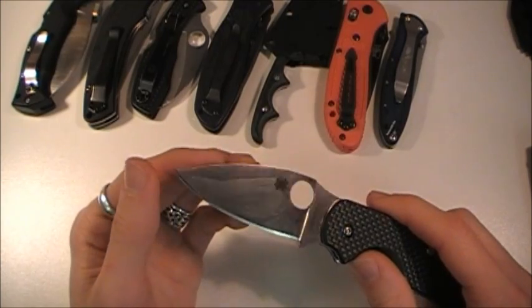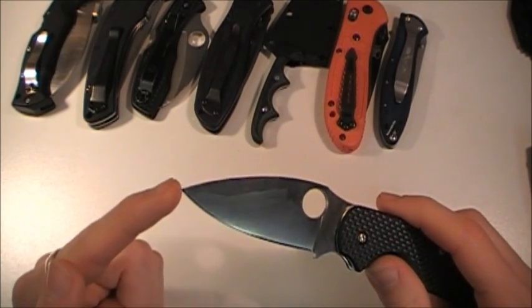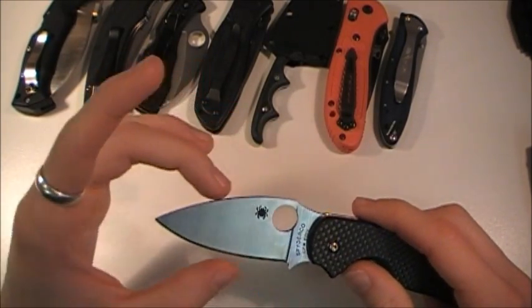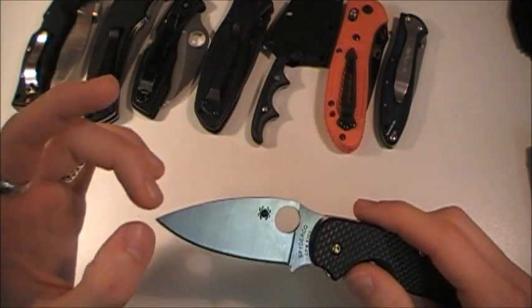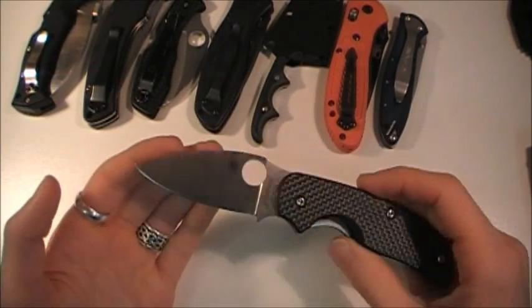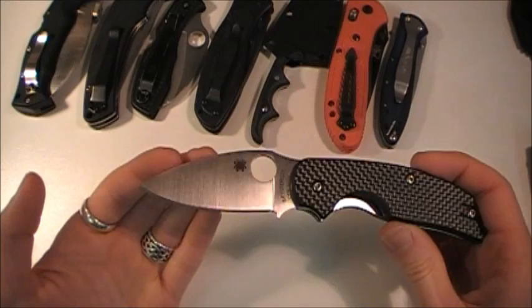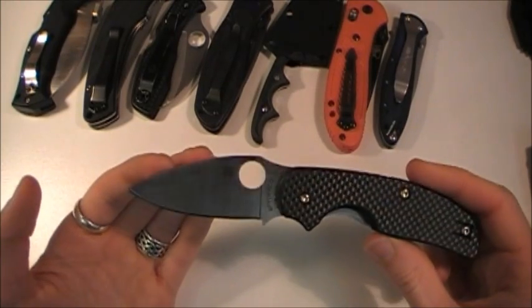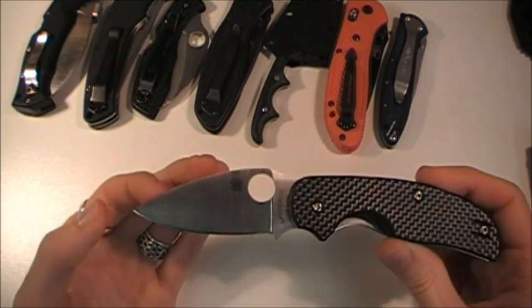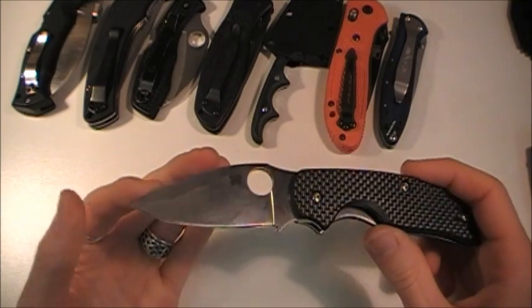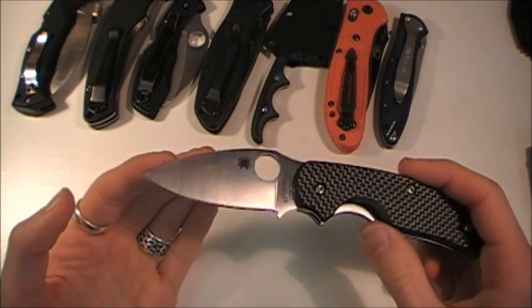So you have that nice belly. You usually have a very strong tip because the blade is a wider design. But I like the way they look. That's a pretty good looking blade design. And overall, it's a great design for EDC. And you can do penetrating with that tip as well, of course.